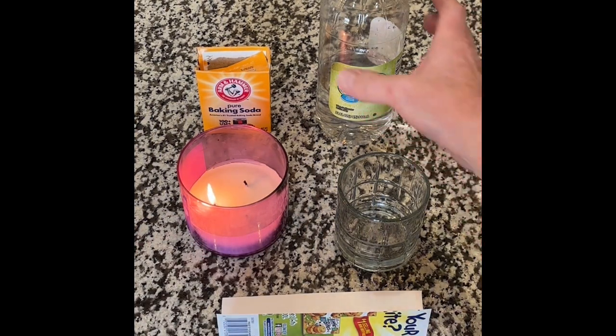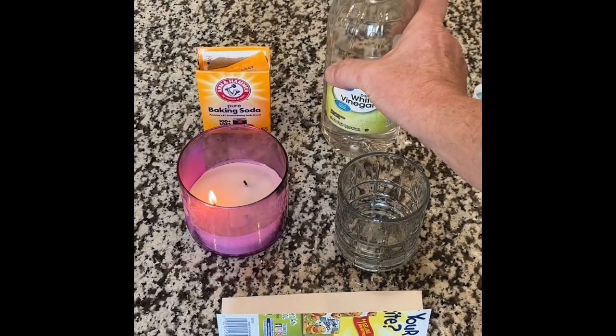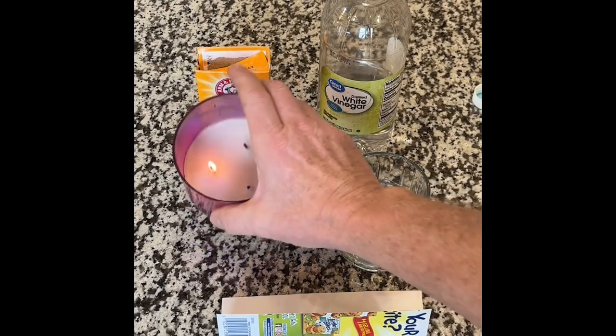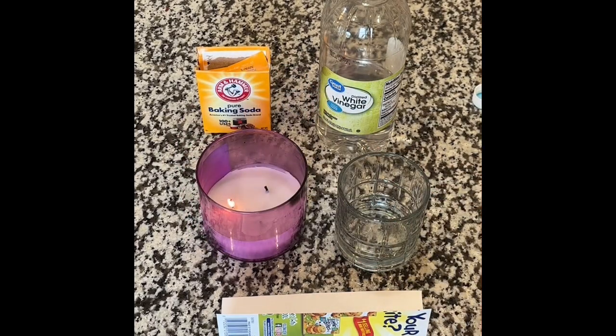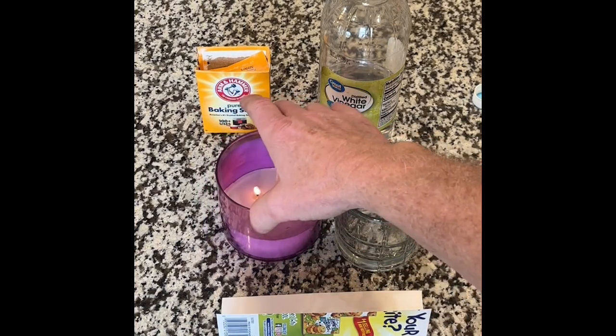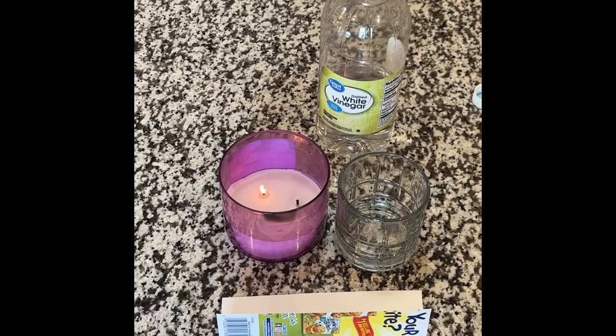So you can imagine if I took a liquid like vinegar and poured it in here, the fire would go out because fire requires oxygen. And when I pour a liquid in, the oxygen is displaced because the liquid is heavier than the gas.